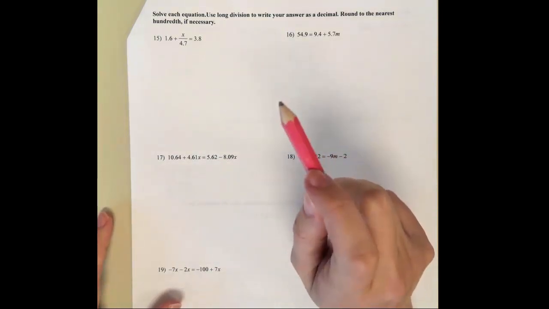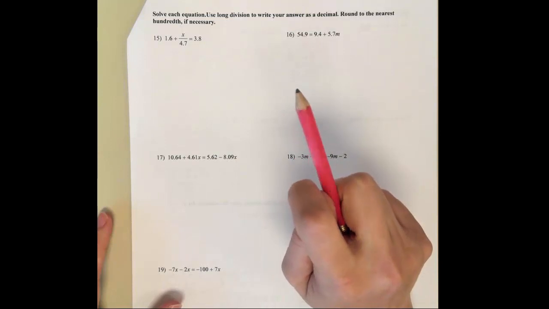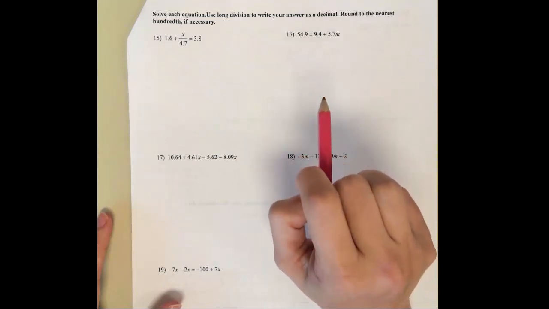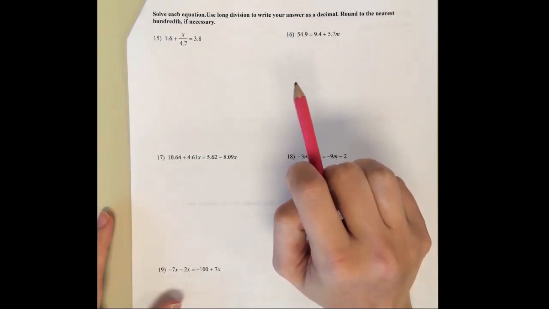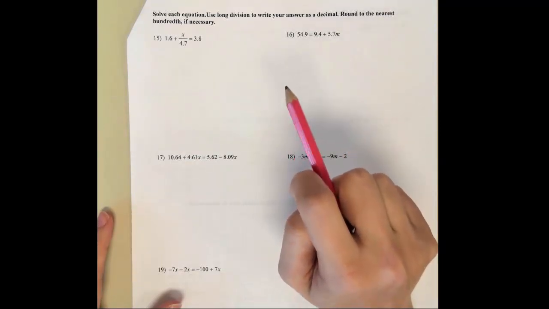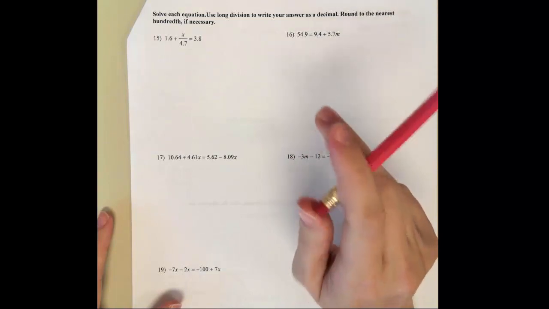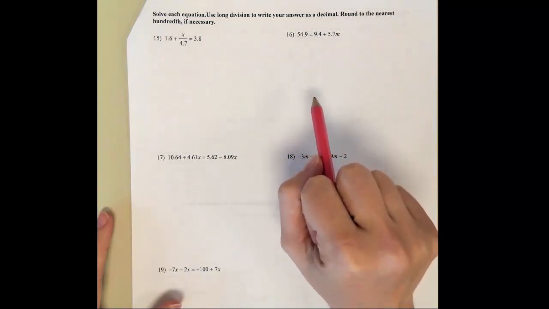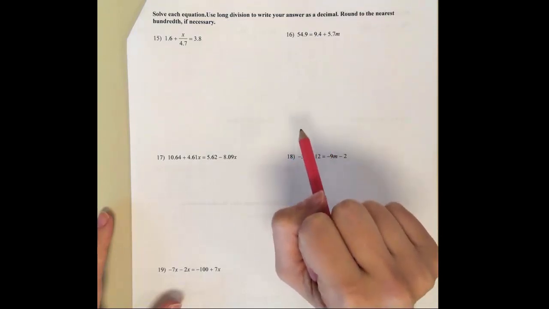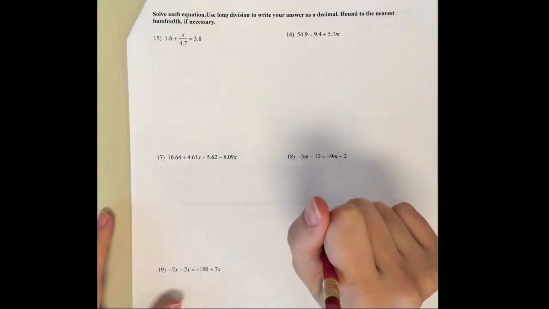So it says to use long division to write our answer as a decimal. So normally we might be able to just write it as a fraction, but here we're going to go all the way to the decimal approximation. We want to round to the nearest hundredth if possible. So if when we're dividing it would just keep going, we can stop at the 3rd decimal place so that we can round to the 100th place, which is the 2nd decimal place.